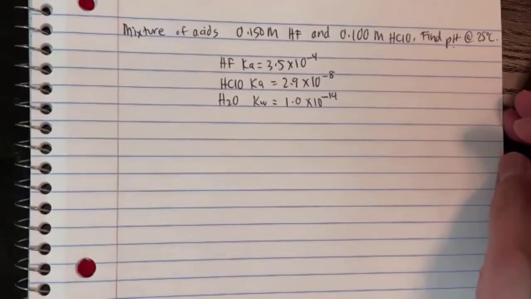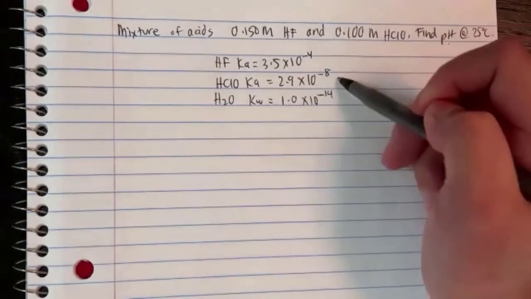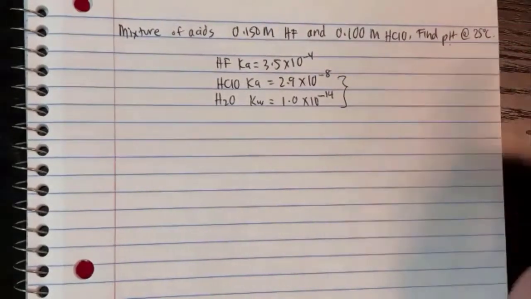So if you see a question on your test or quiz where it says, here's a mixture of acid, find the pH, people get so confused. You're like, well, there's 2 acids. How do I do it? Well, all you do is you pick the stronger one and you work with just that. So these 2 here, we're gonna basically scrap out, okay?